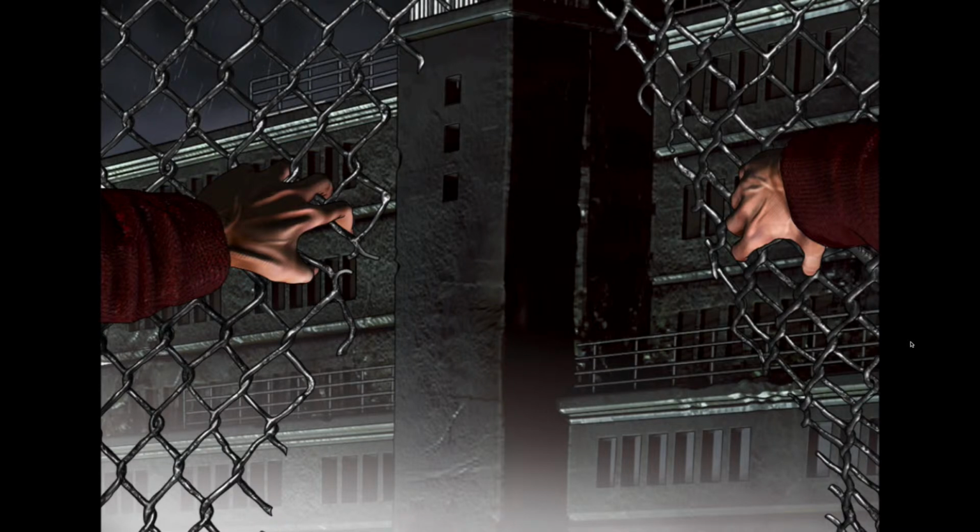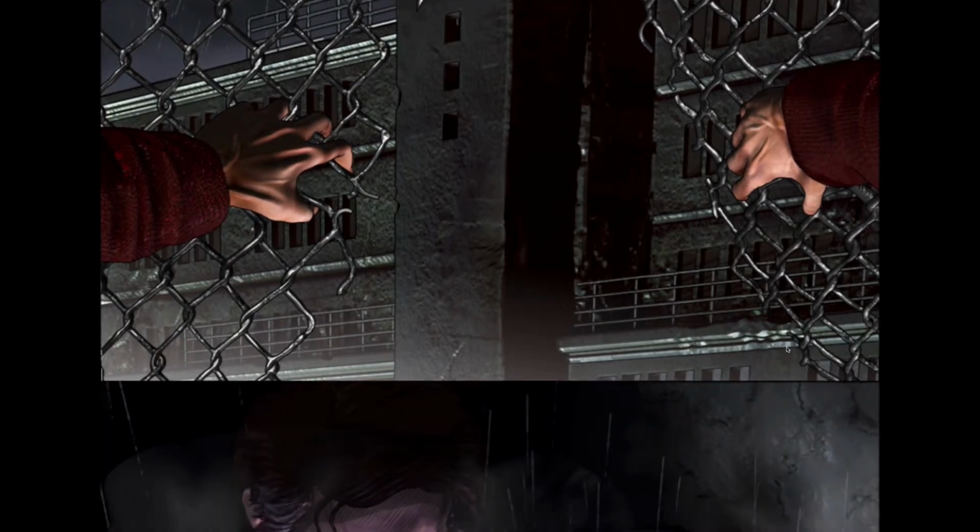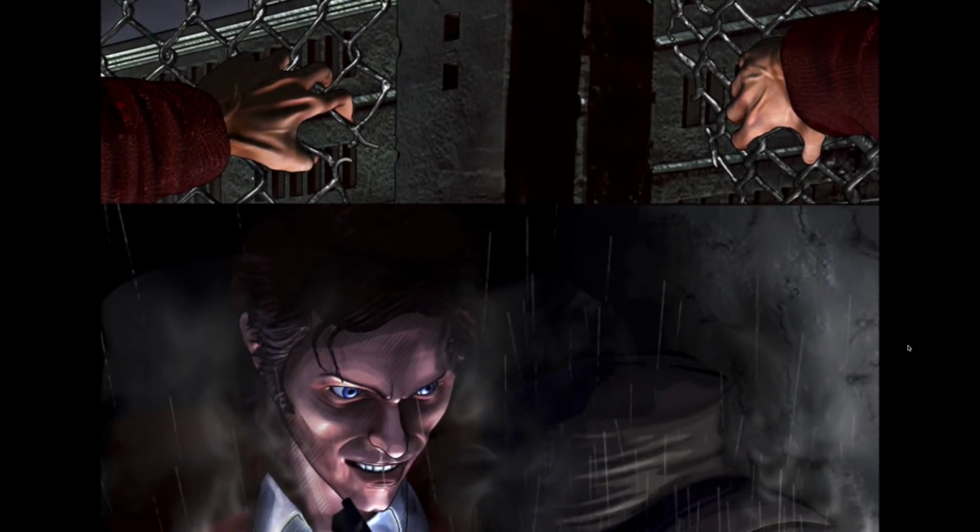And here's another one where the 3D parallax effect will be really cool. The background, the building, is on a separate layer from the hands holding the chain link fence, so it will have that nice sense of depth, and we'll also have maybe a little bit of mist creeping across the bottom.